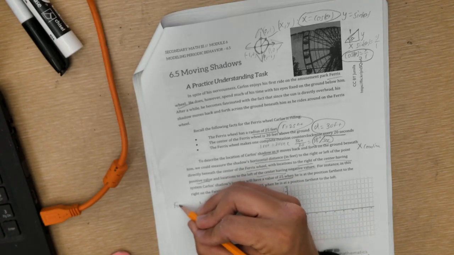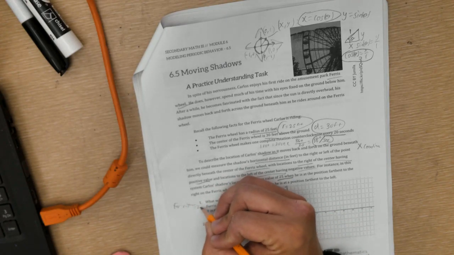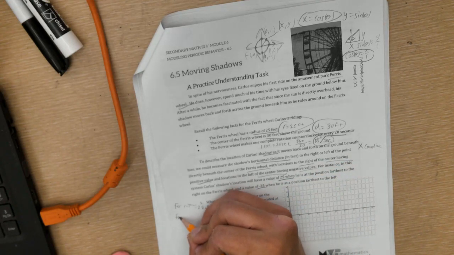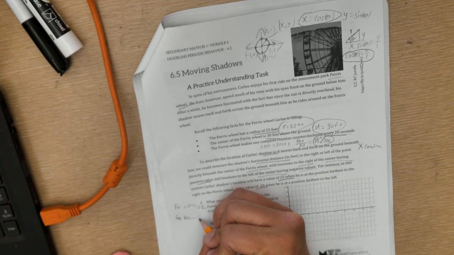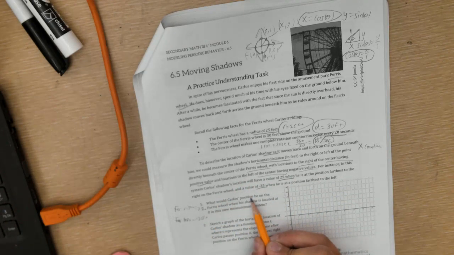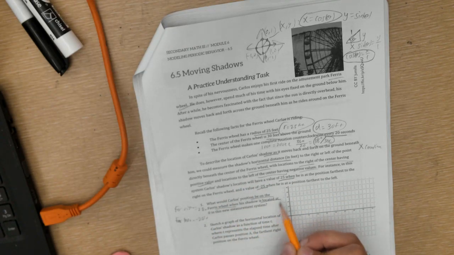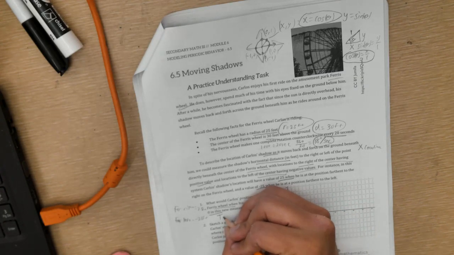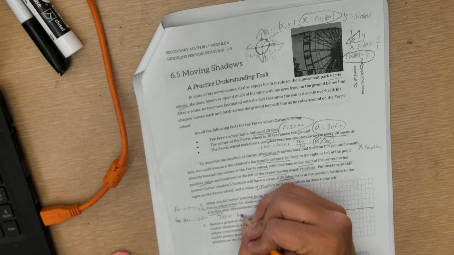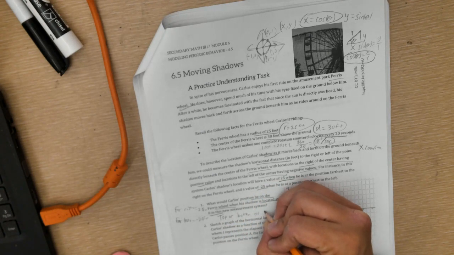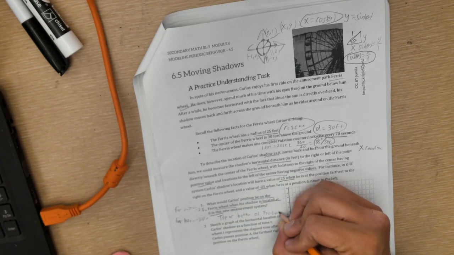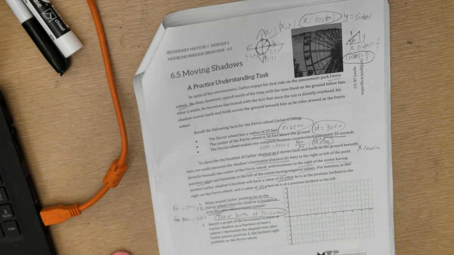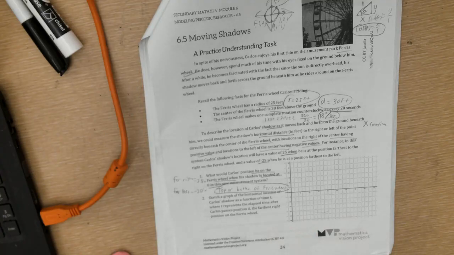So if the far right equals 25 feet, and the far left equals negative 25 feet, what would Carlos's position be on the Ferris wheel when the shadow is located at 0? 0 will be halfway, so this will be either the top or bottom of the Ferris wheel. And that's it, top or bottom, because that's at 0.